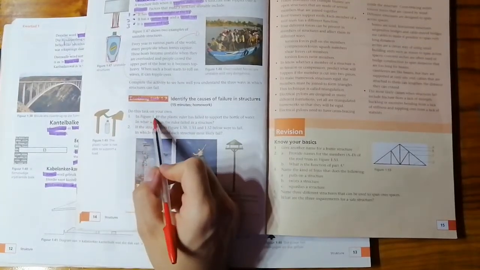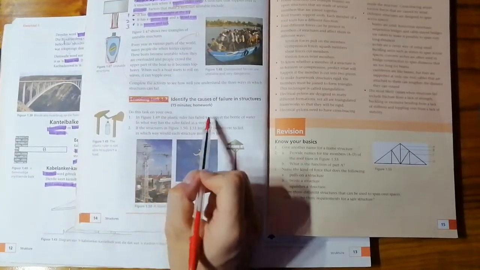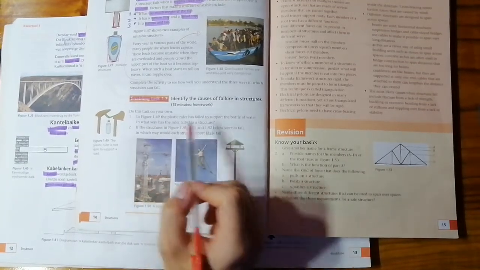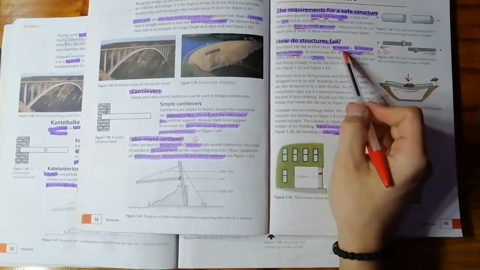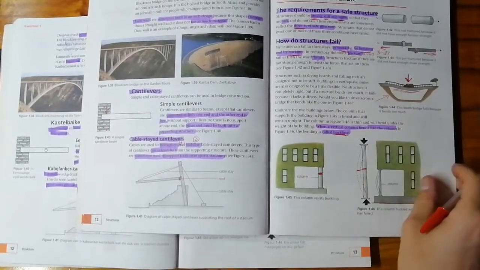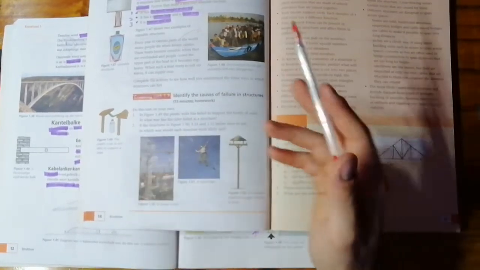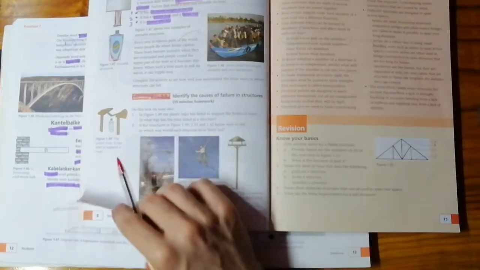It says in figure 1.49, the plastic ruler has failed to support the bottle of water. In what way has the ruler failed as a structure? And then you can just go back over here to see how it fails: breaking, bending, or buckling. And you guys can please go and do this activity. It's very quick. There's just one word. So in which way did the ruler fail as a structure? It's just a single word. It's either bending, buckling, or breaking.